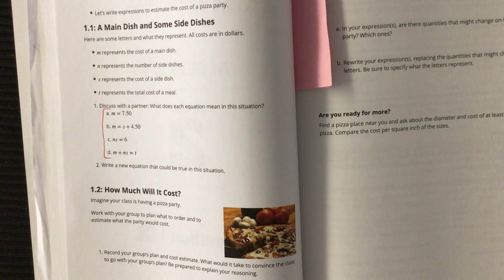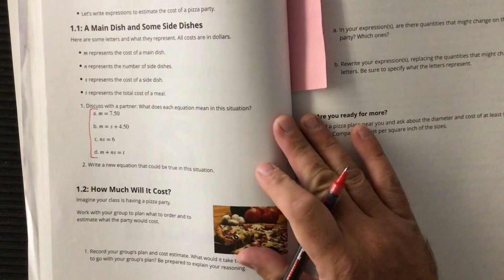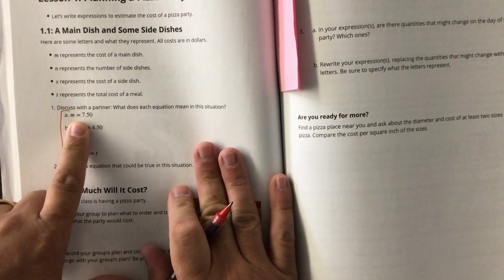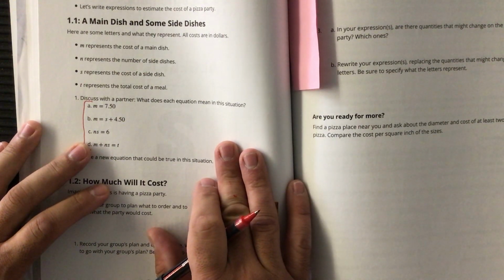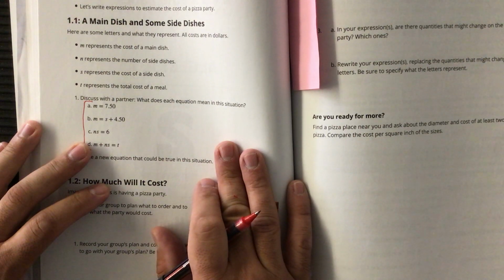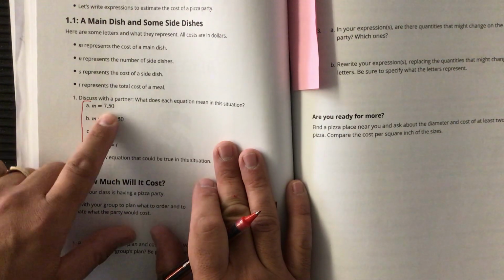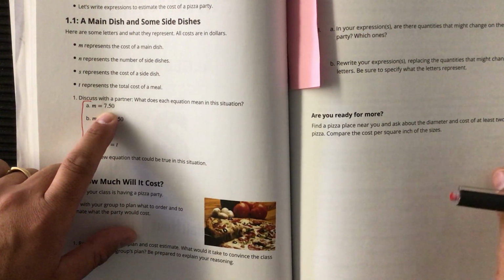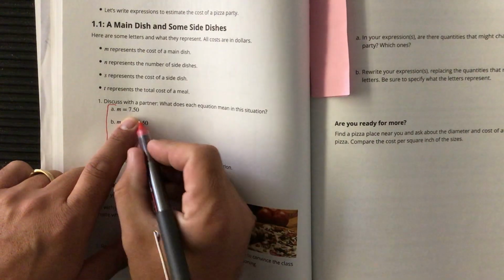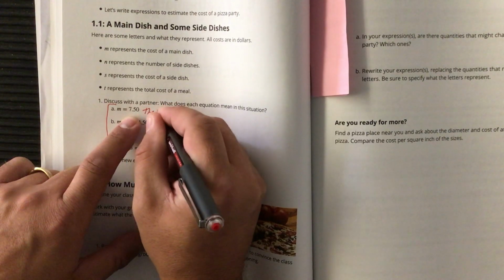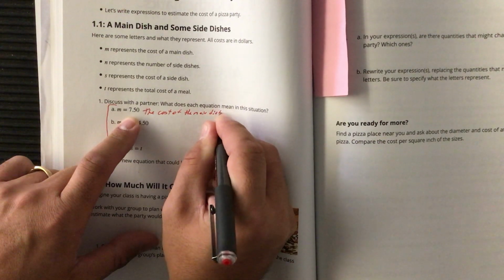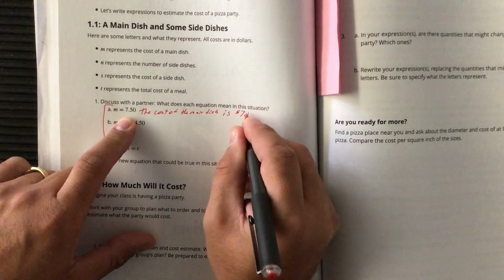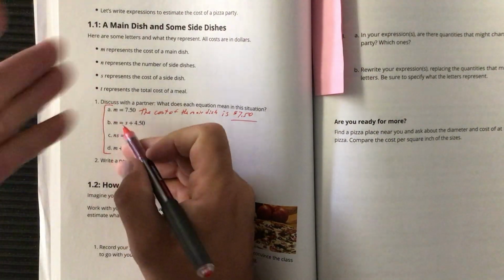All right. Looks like you're on the right track. Samantha, what do you got for the first one? What does that mean? Cost of the main dish is? Well, it tells you. The cost of the main dish is $7.50. Right? The cost of the main dish is $7.50. Again, that's just what it told us what M is right above there.